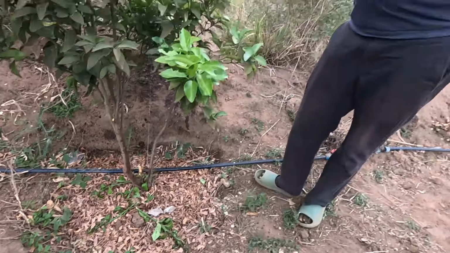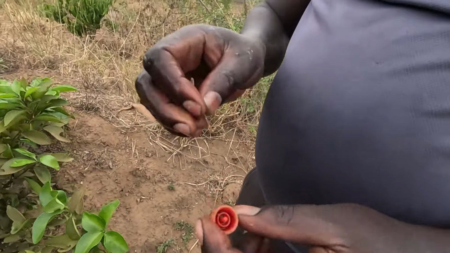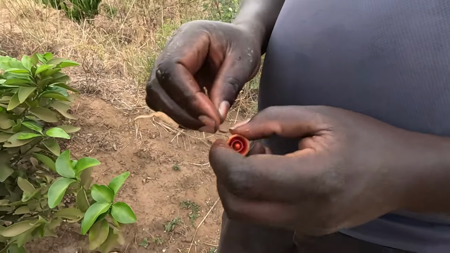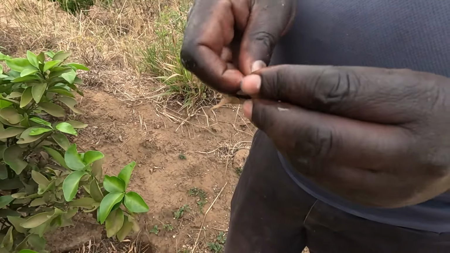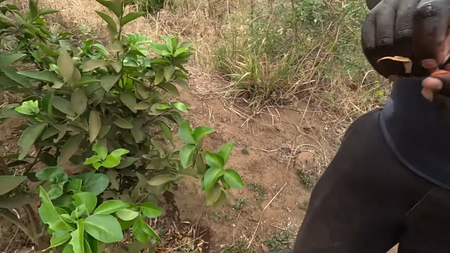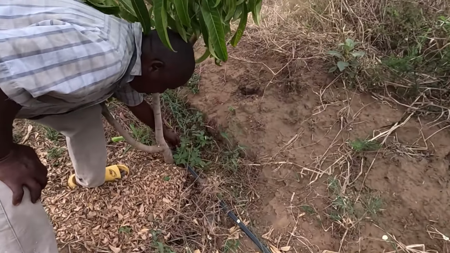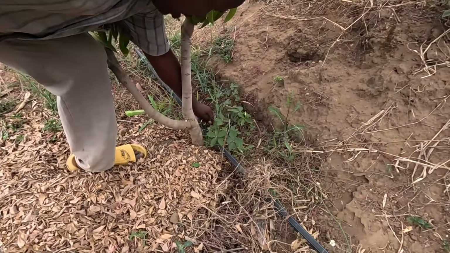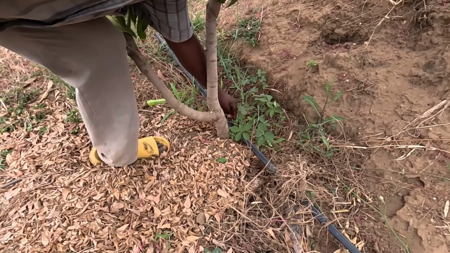Okay, as he works on that one, which is a bit clogged up due to salts. Don't forget this is boil water. We have another one right ahead. As you notice, this is proper spacing. Yes, that is it.